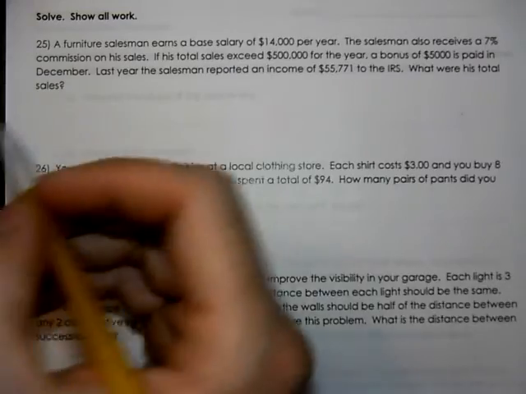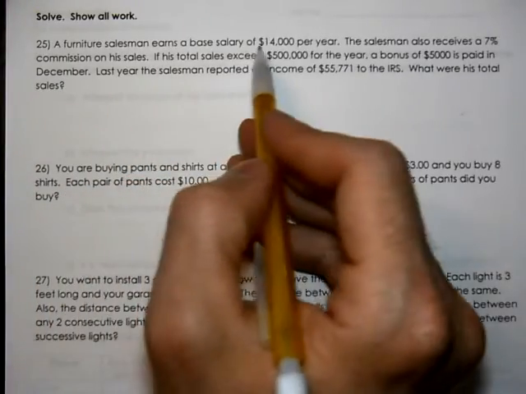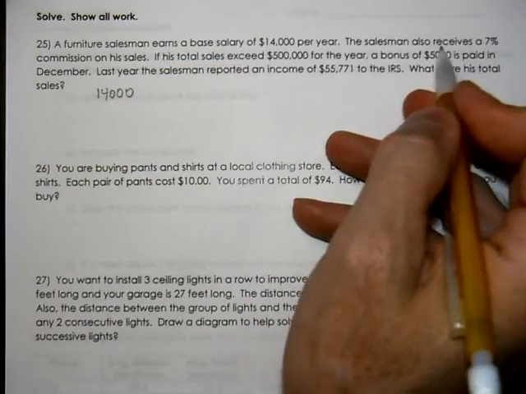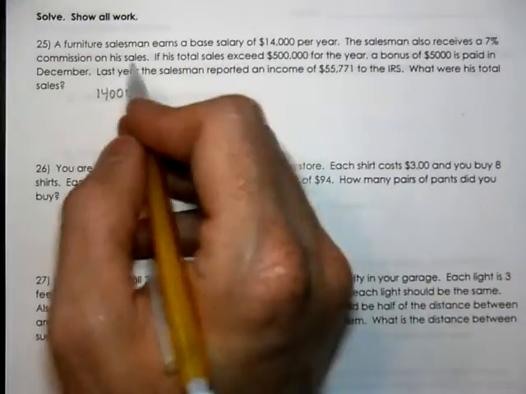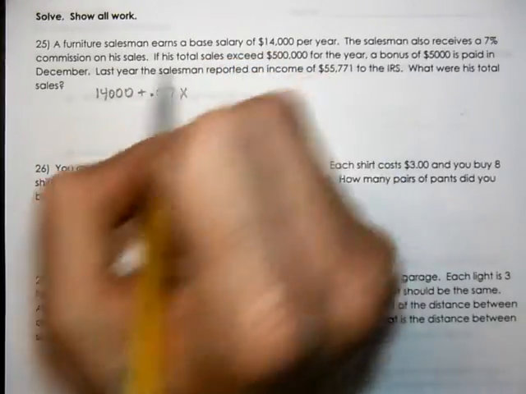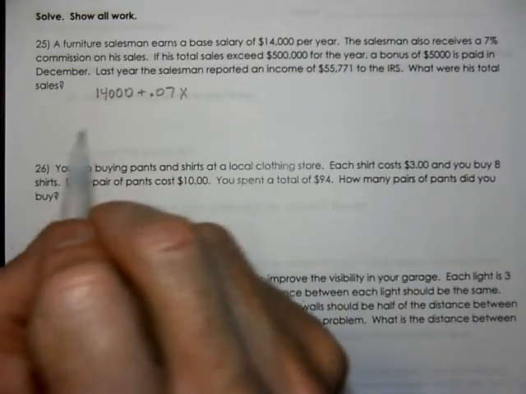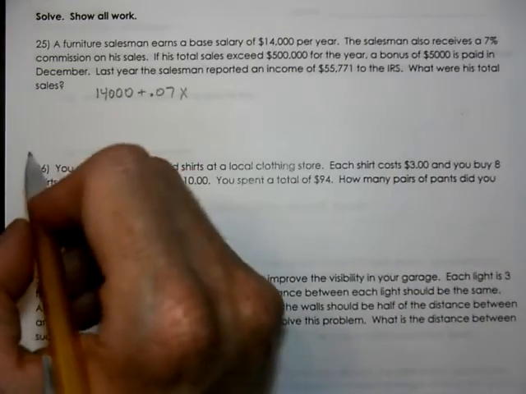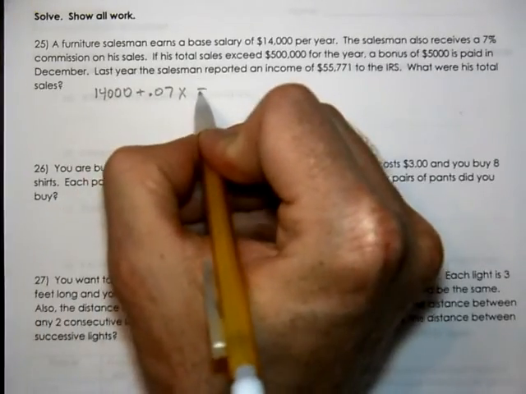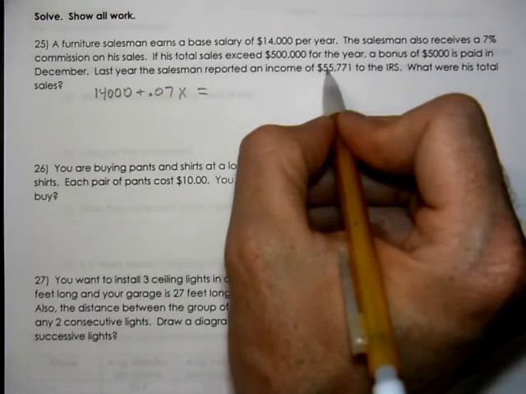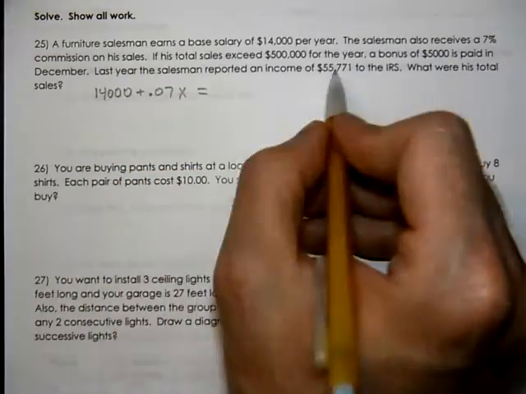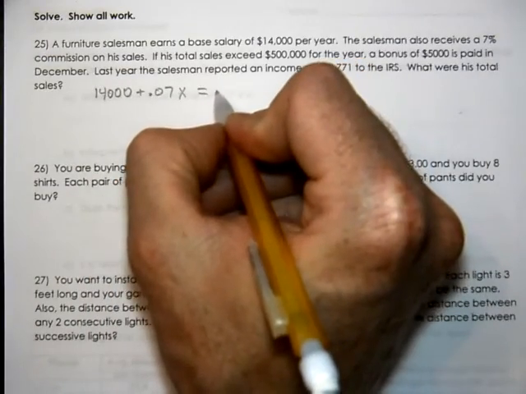On the third and final page, we're looking at a salesman that makes $14,000 a year. The salesperson receives 7% commission on his sales. So that's 0.07 for X, and X is the amount of sales. And that is going to equal the amount of money that he makes, the amount of money that he reports to the IRS.